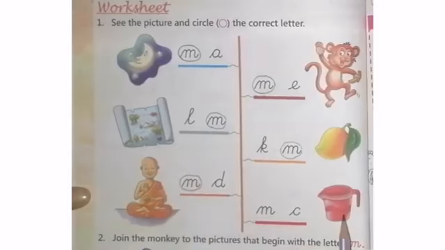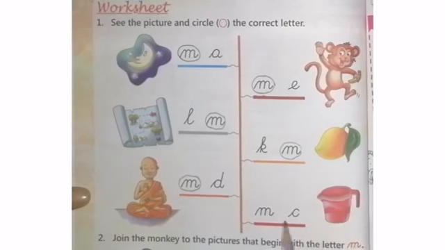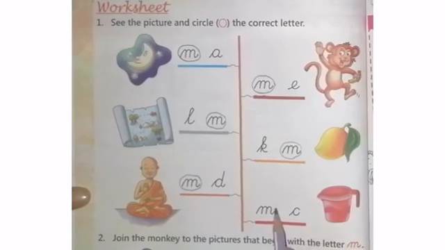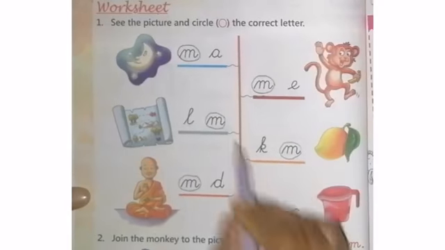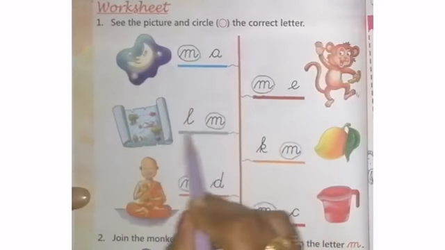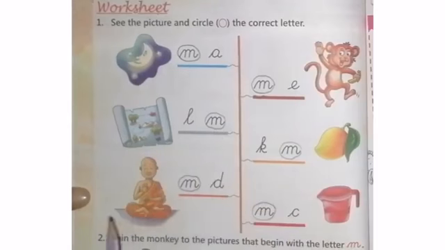Now look at this picture. M for mug. So we will circle here. This is a correct letter. M for moon, M for map, M for monk, M for monkey, M for mango, M for mug.